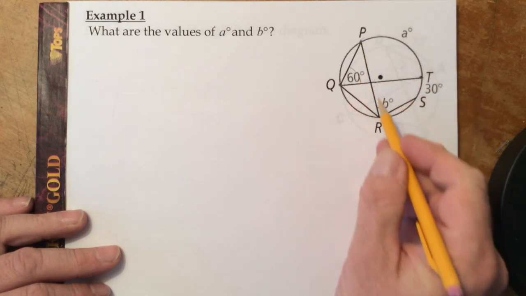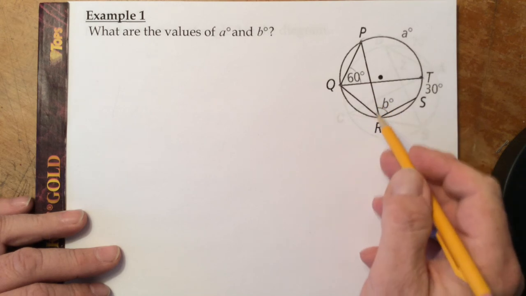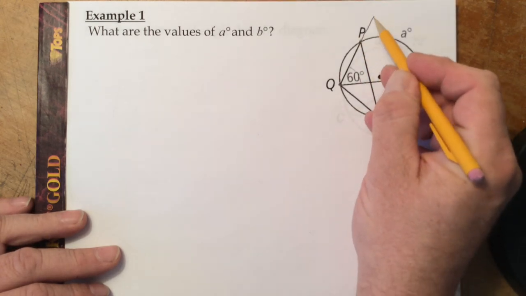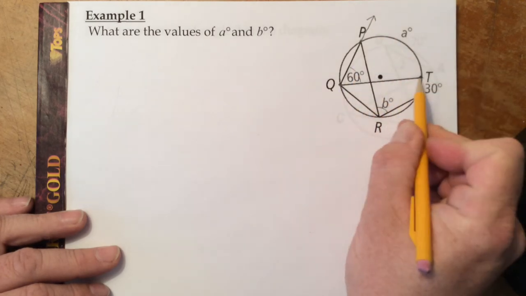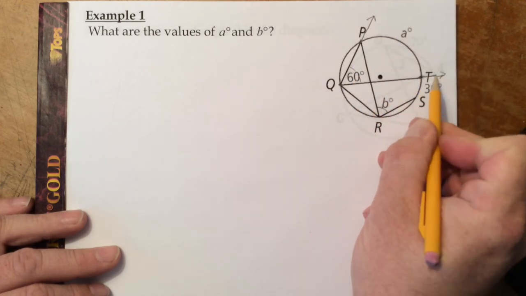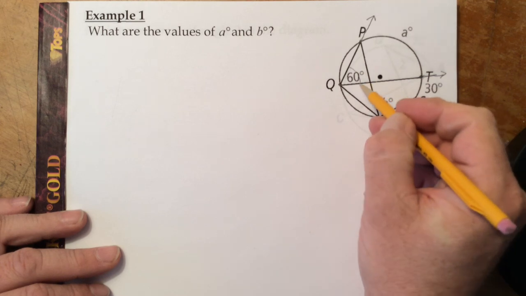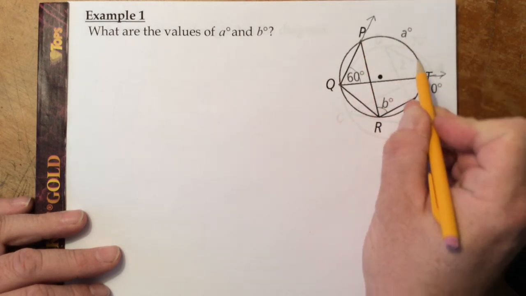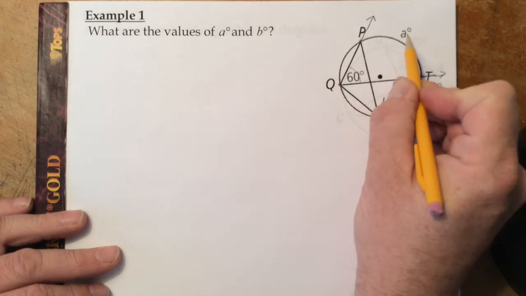So despite the fact that chord PR is kind of obstructing our view, hopefully you can see that angle PQT is the angle that's inscribed and gives us arc PT, and therefore the measure of arc PT will be A.